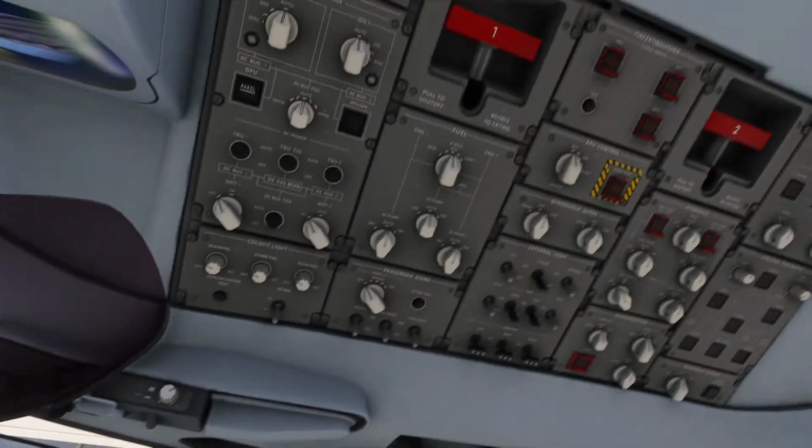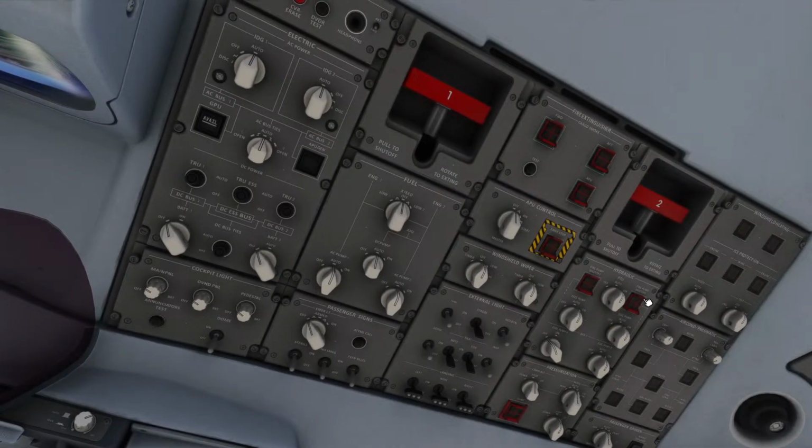Shift and 8 will take us overhead. We've got GPU available, but we're going to turn the batteries on first. So battery 1 goes to on, battery 2 goes to auto, and then connect the GPU. APU master goes to start, and APU controls over here.